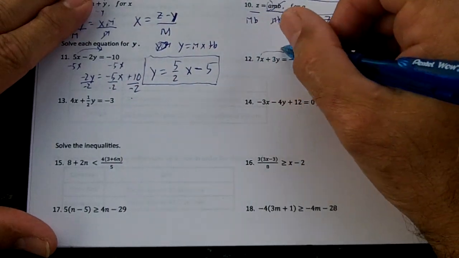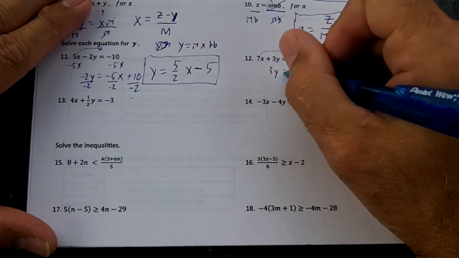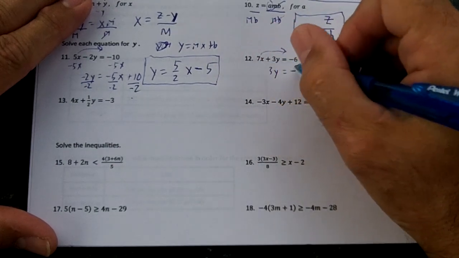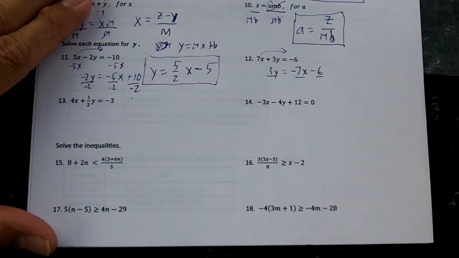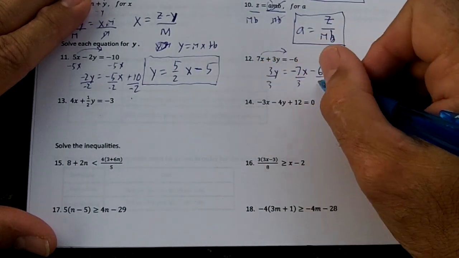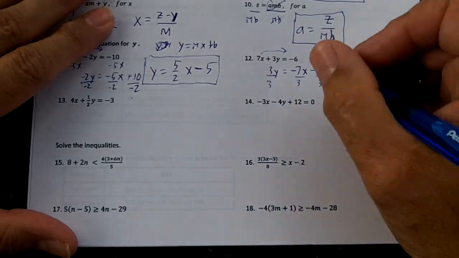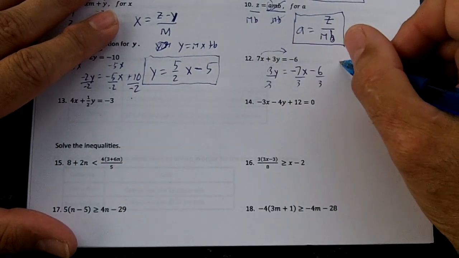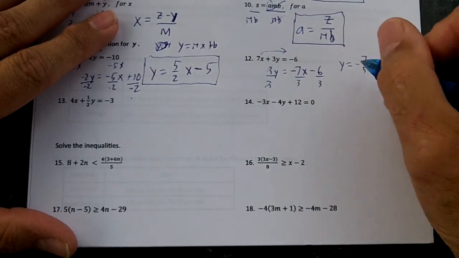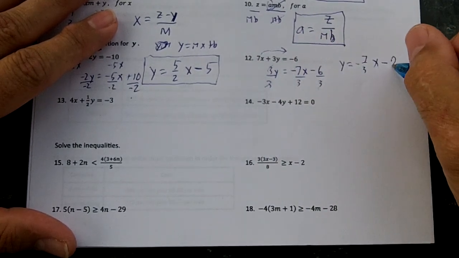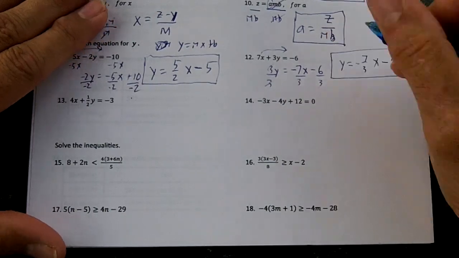Right here, we're going to move the 7x over. So we're going to have 3y equal. When you move it over, it changes from a positive to a negative. We're going to draw 3 fraction bars. Put 3 on the bottom. The 3's will cancel out. You'll have y equals negative 7 over 3x, and a negative divided by a positive is a negative 2.